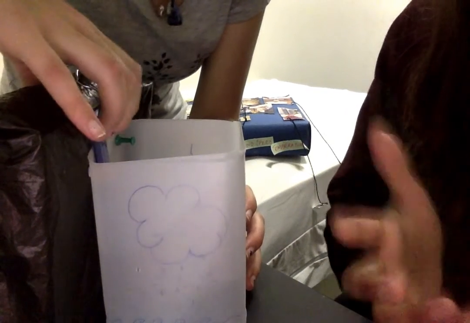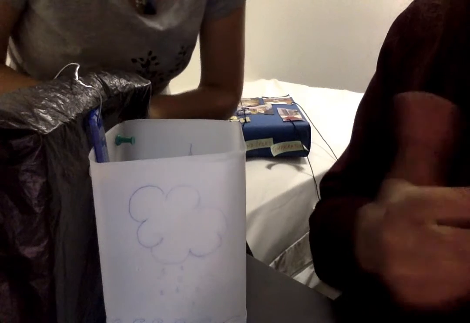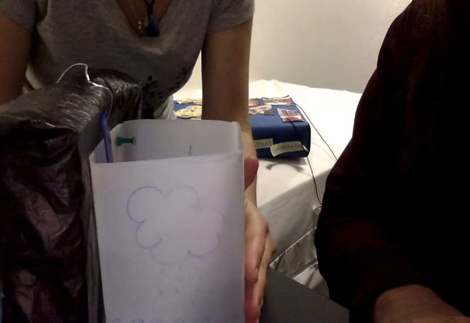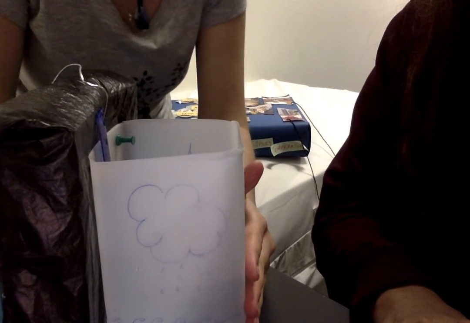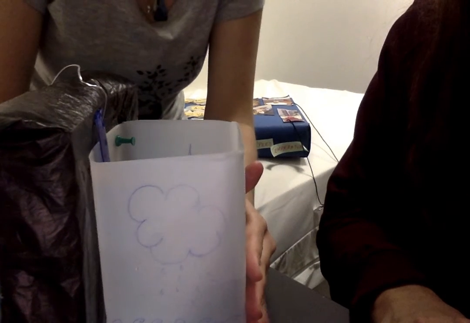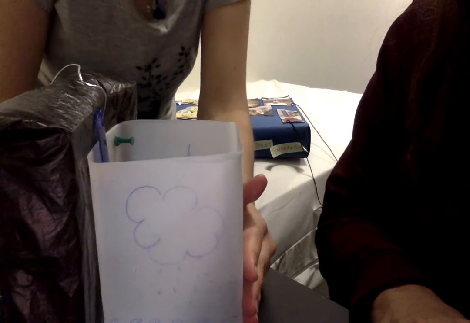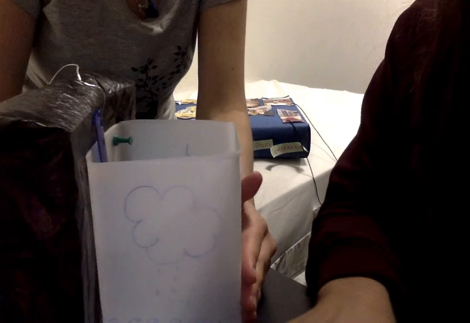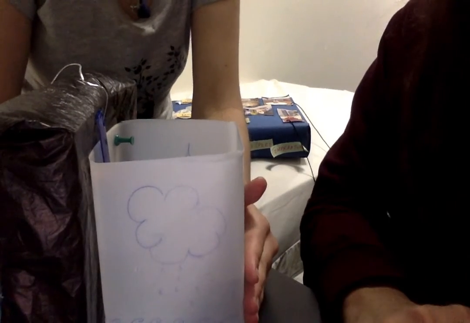So that the children would do themselves, because they've designed this. They would take this home. We'd make sure that there was a rainy week coming up, and they would come back with their data, so they'd make notes and observations, and then bring them to class.